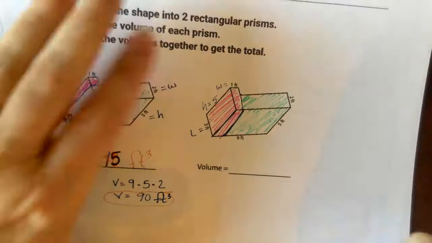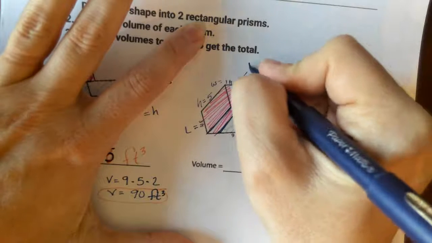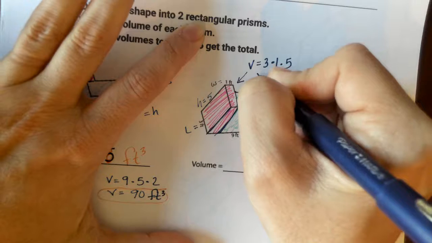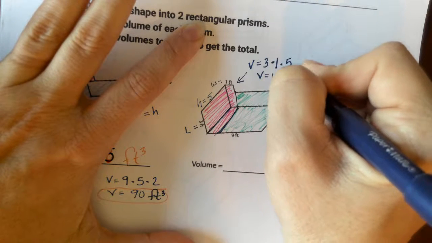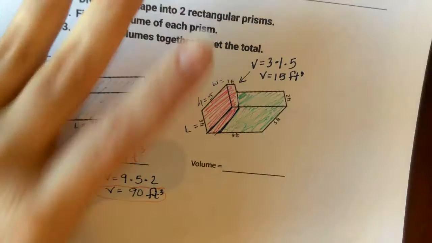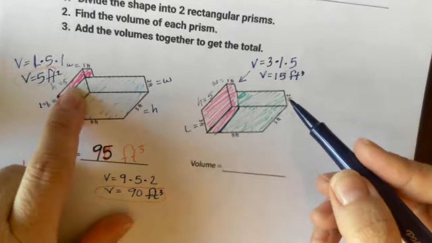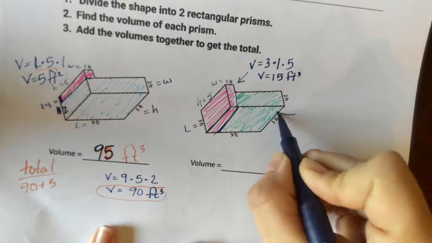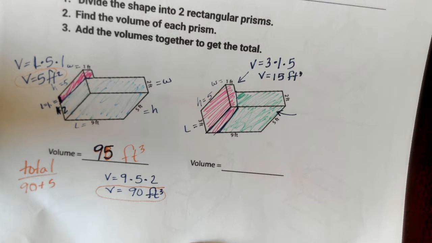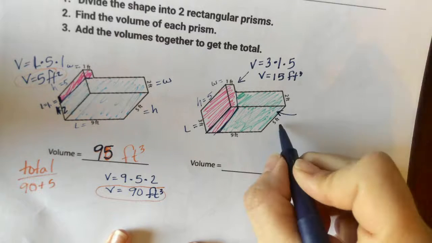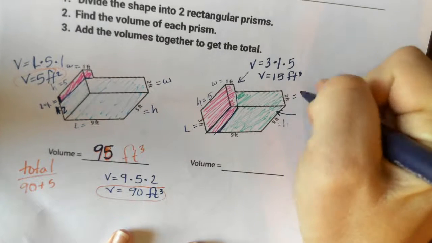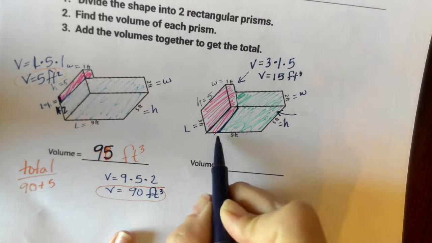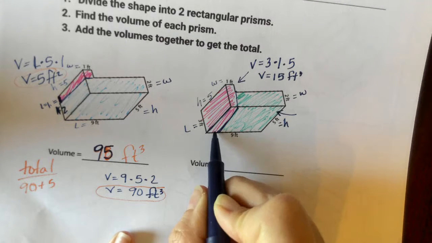Okay, so finding the volume of my pink, length times width times height, 15 feet cubed. Okay, so it's going to be different because this one we divided it up differently is a smaller pink rectangle. Okay, so looking at my teal, more kind of green, again we know the height, we know the width. This time the length is divided up differently. It's not 9 because we have the two different colors.